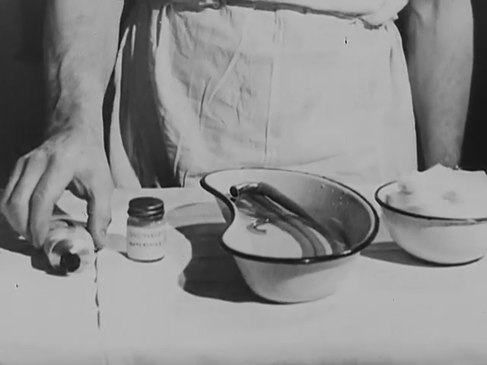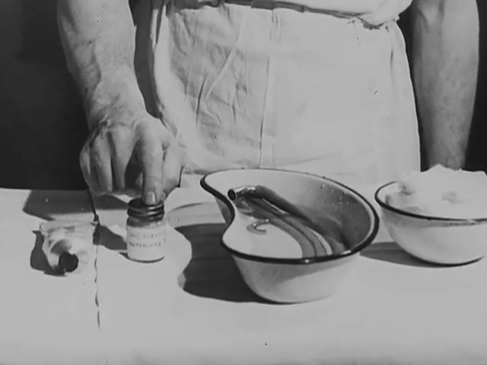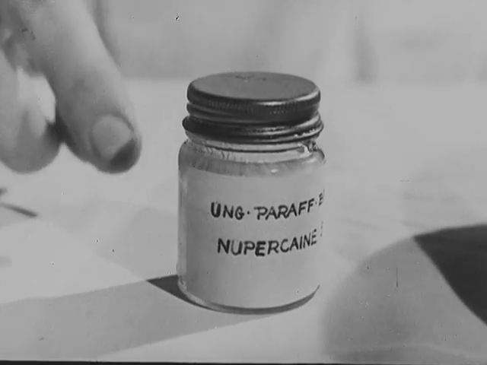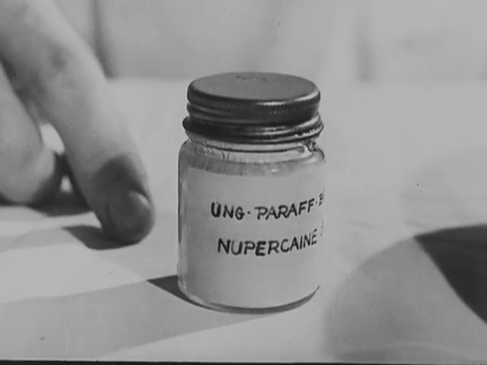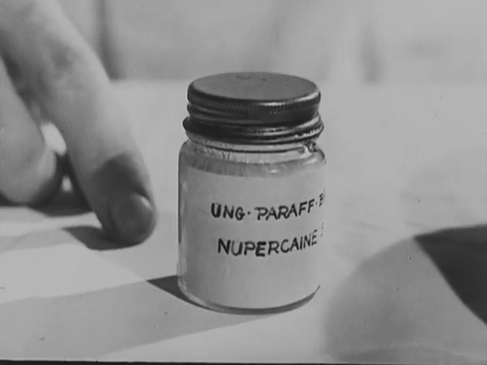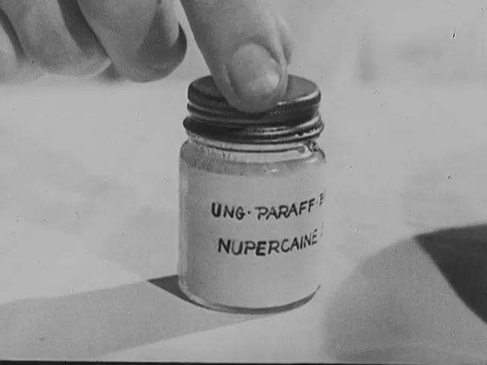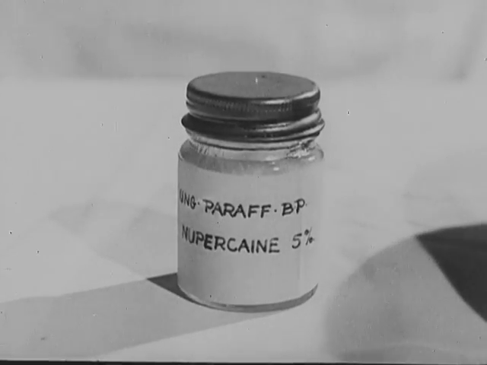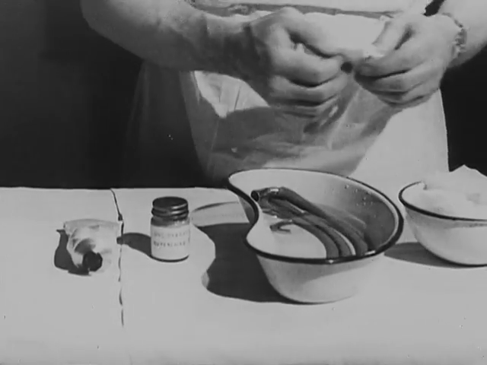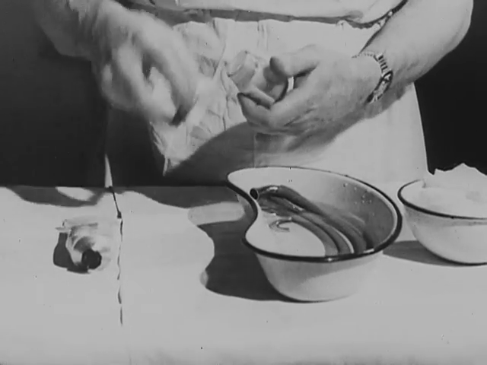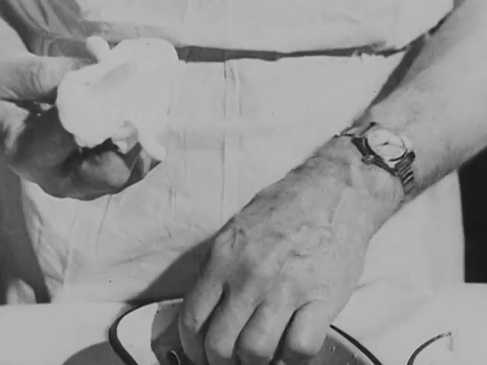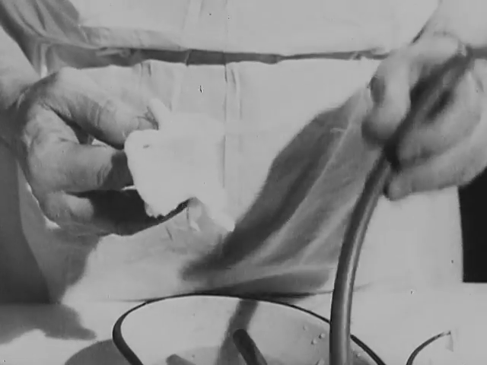Vaseline is a satisfactory lubricant, but even better is a lubricating medium which contains a surface anesthetic such as Nupercaine, because this reduces the tendency to cough when the tube is moved during light anesthesia. This is a useful formula. Lubrication serves 2 purposes. It makes intubation easier and also helps to protect the mucous membranes, which may be dry as a result of pre-medication.